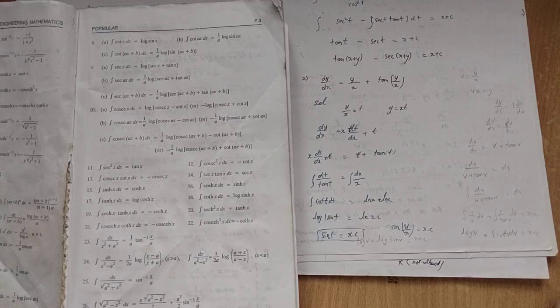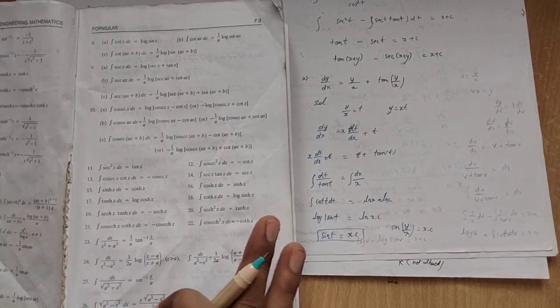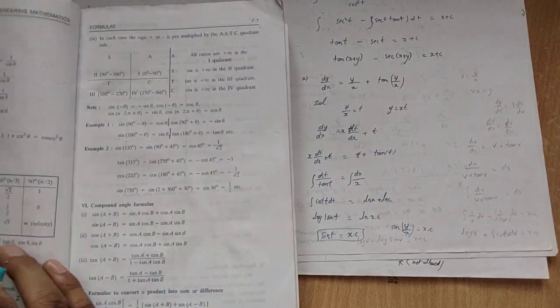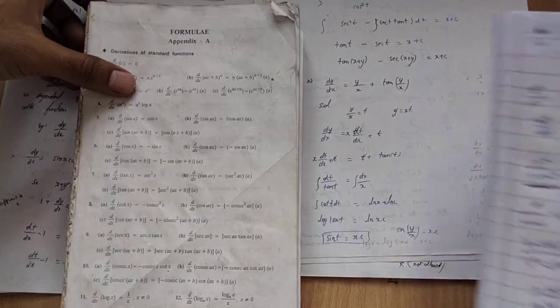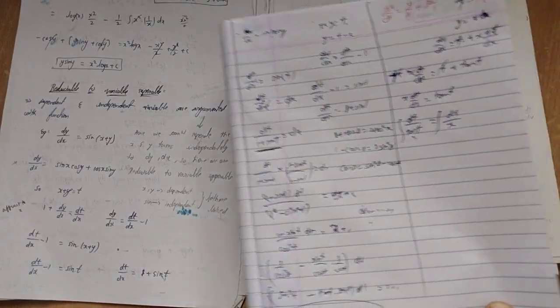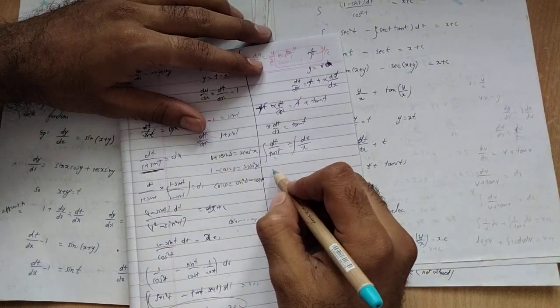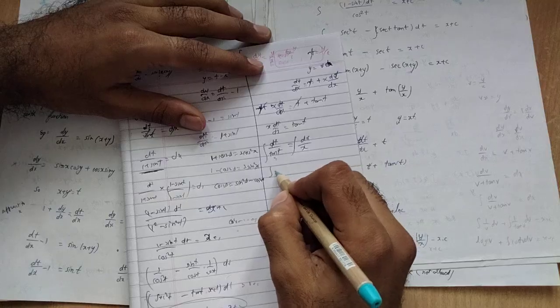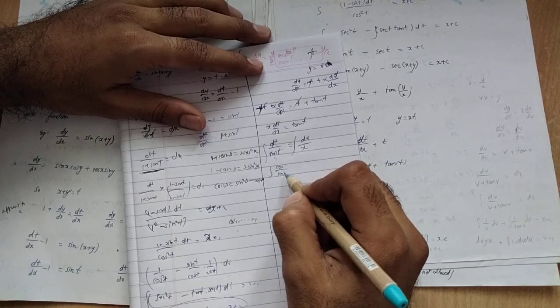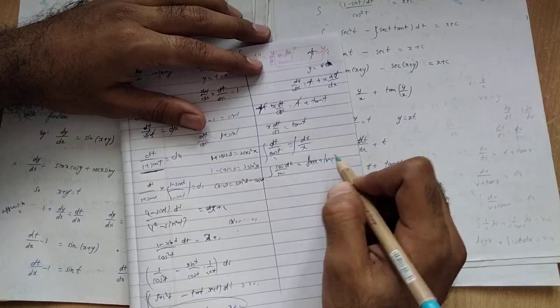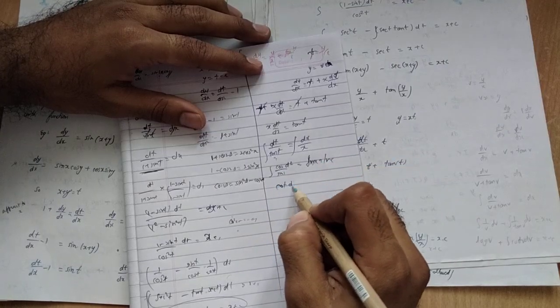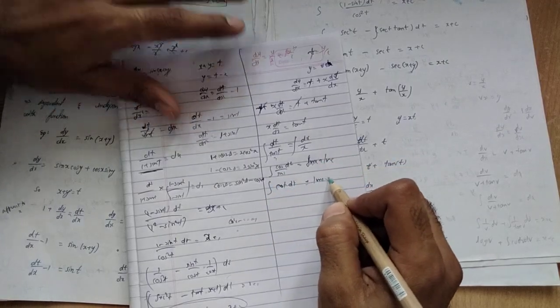Tan is sine by cos, so cos divided by sine. Okay, got the point. So what is tan? Tan is sine by cos, so the integral of cos by sine dt equals ln x plus ln c. This is the integral of cot t dt equals ln x plus ln c.